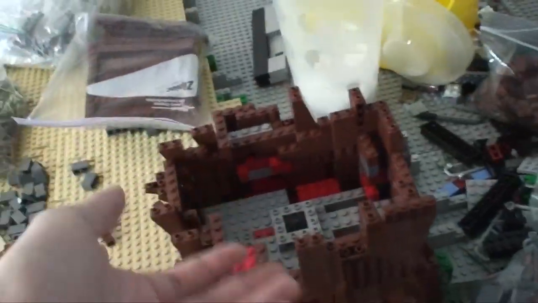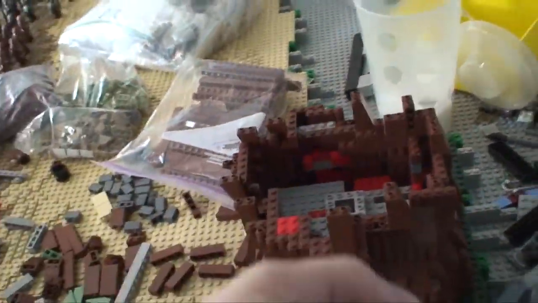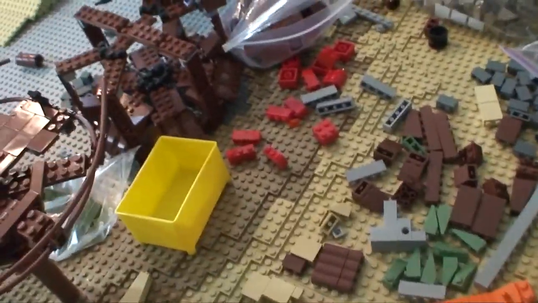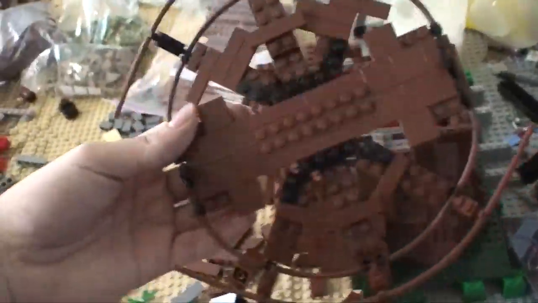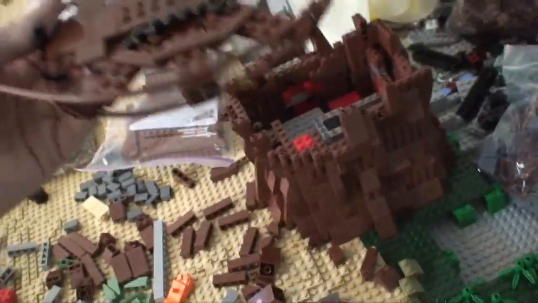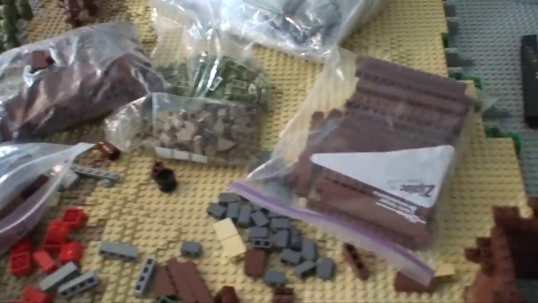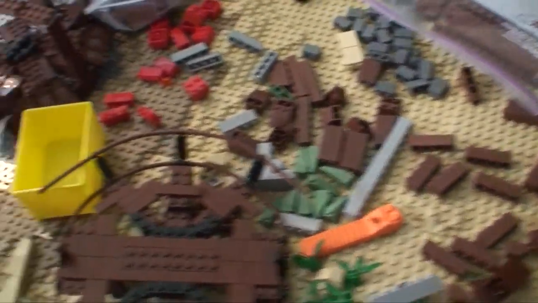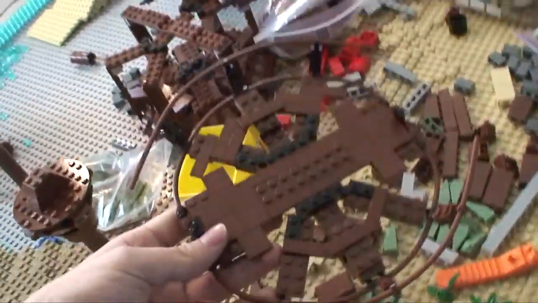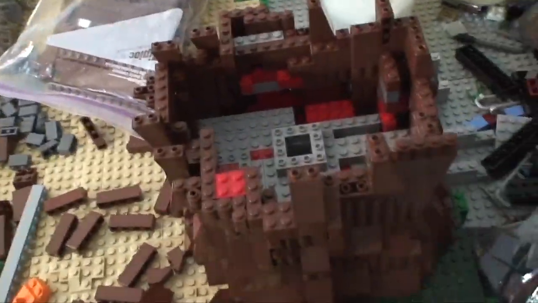Now while I'm building the tree, I have these bricks right here, and they're actually going to just stick out. The reason we're going to need those is because structures like this, not this big, are going to be attached to the tree. Those supports right here will go right into the middle of the actual tree, so that'll be very cool.